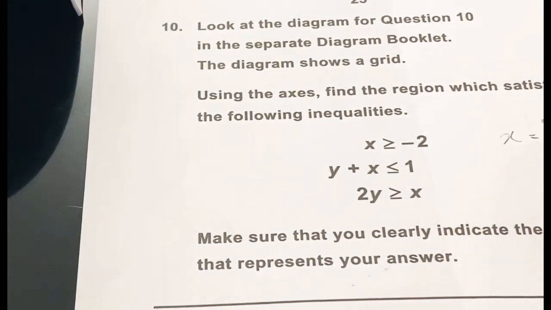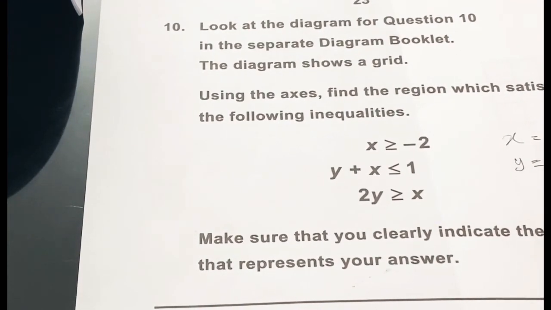If we take x to the other side of the equation, we have y is equal to 1 minus x. Then we're going to draw that line, and then we're going to shade the region that is less than or equal to. And then we're going to draw the line.